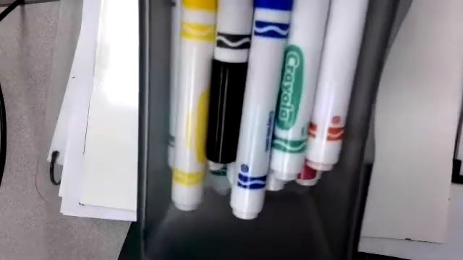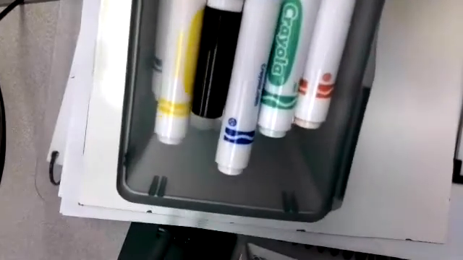Okay, friends, for the second half of our math, instead of writing math sentences today, we're going to look at our shapes. I have some markers here because I'm going to use markers to build the shapes. I also have a dry erase marker that I'm going to use to draw my shapes. If you don't have markers, you can always use pencils or popsicle sticks or anything that you have at home that makes a straight line to build your shapes.